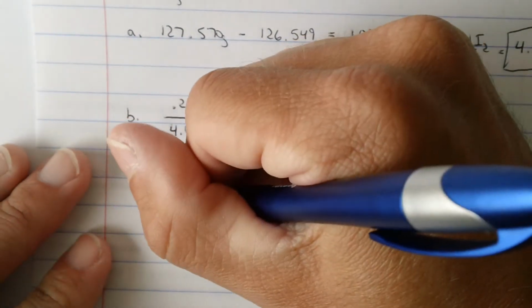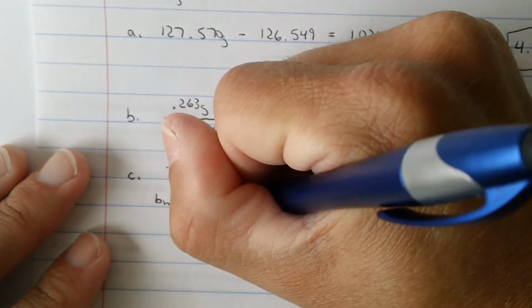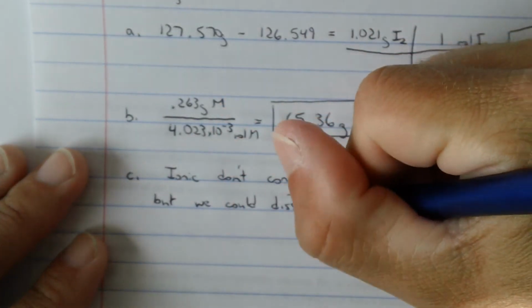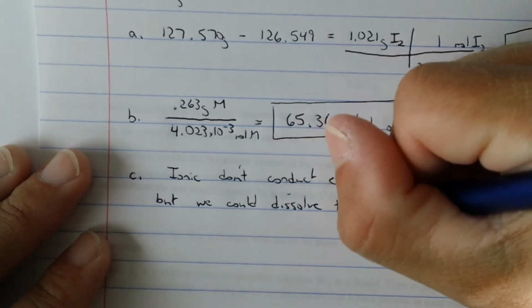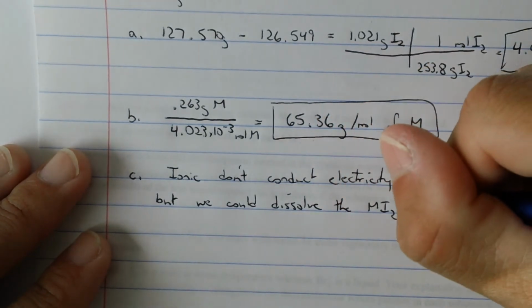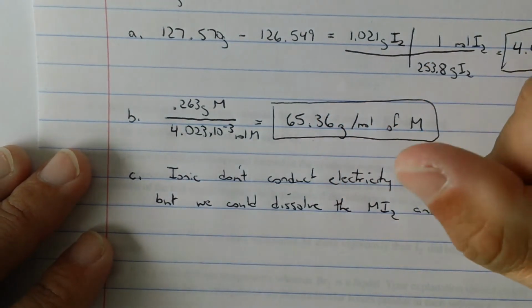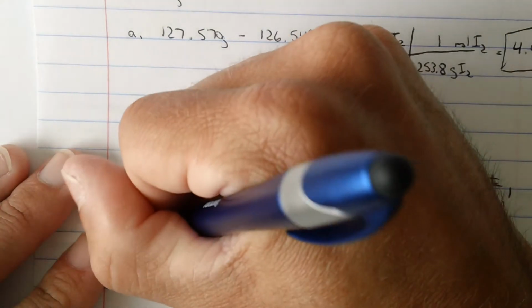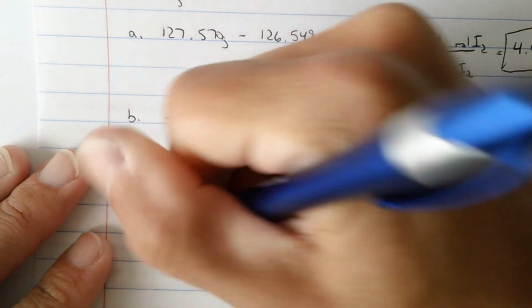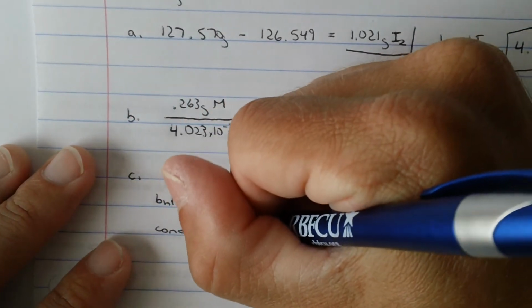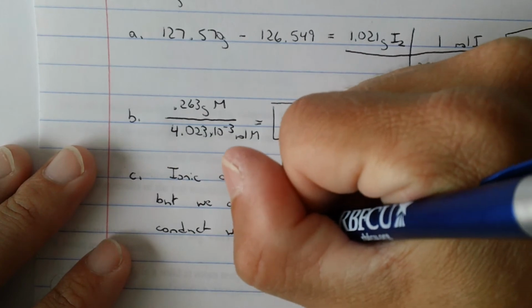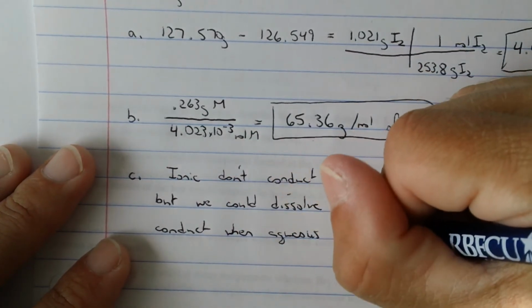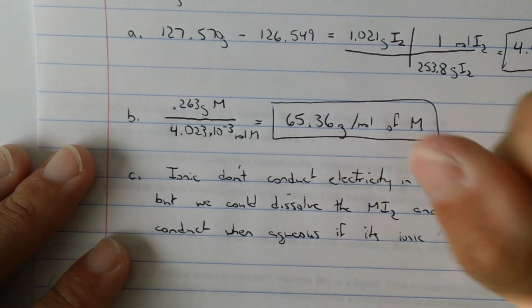But we could dissolve the MI2 and it would conduct electricity when aqueous if it's ionic.